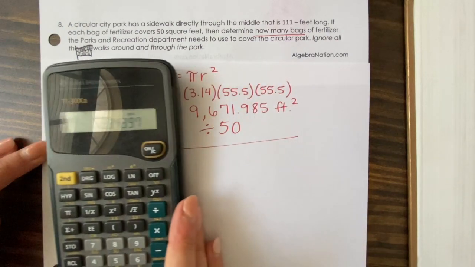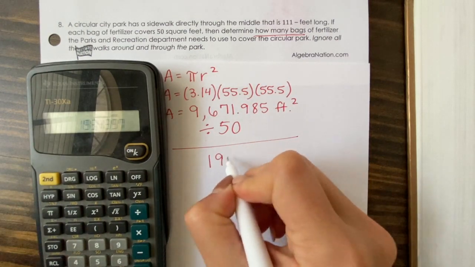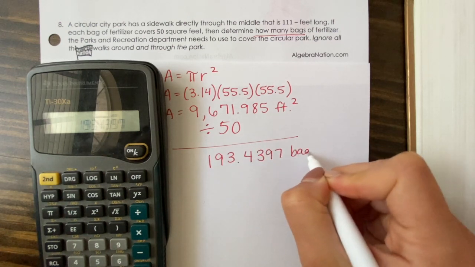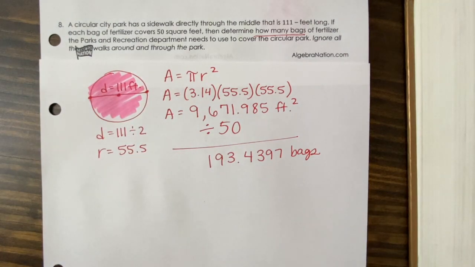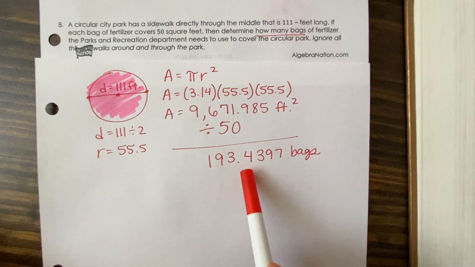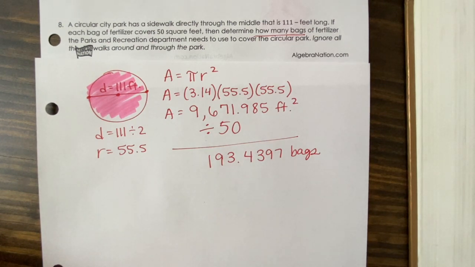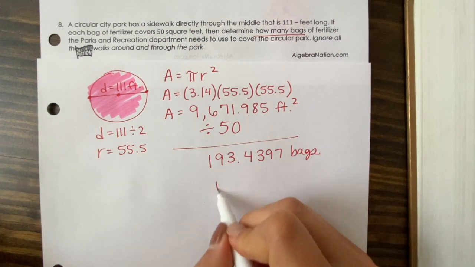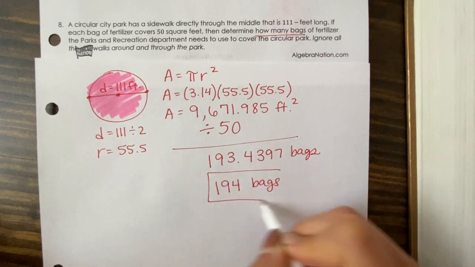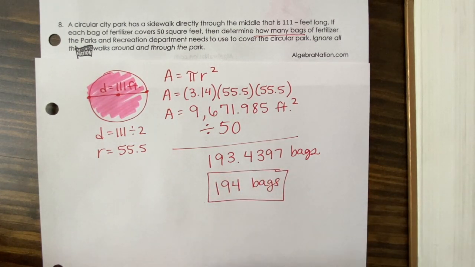You get 193.4397 bags. However, you know this isn't the answer, because you can't go to the store and ask for 193 and just another little bit of a bag. So if we need 193 and a little bit more, that means we're actually going to need 194 total bags. We'll have a little bit extra, but not too much.